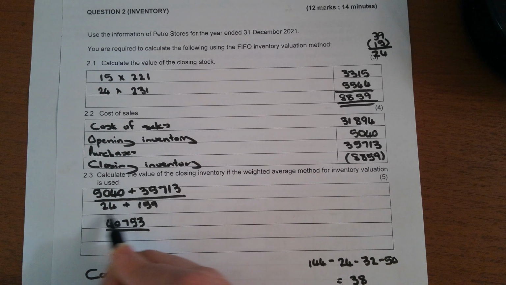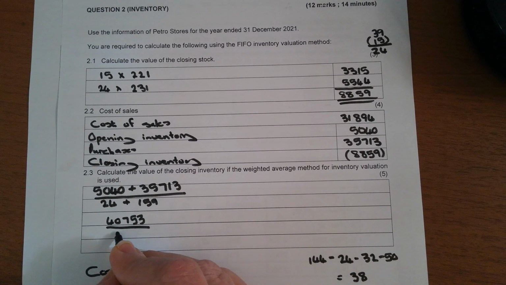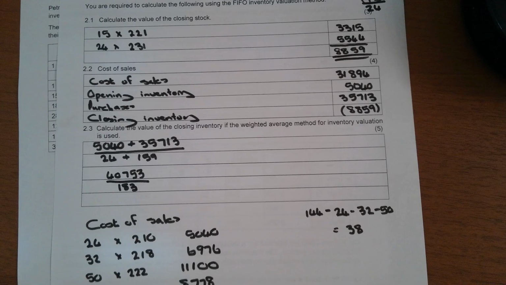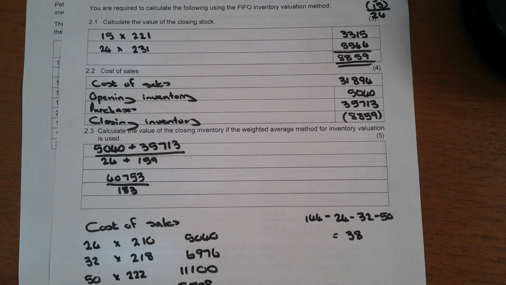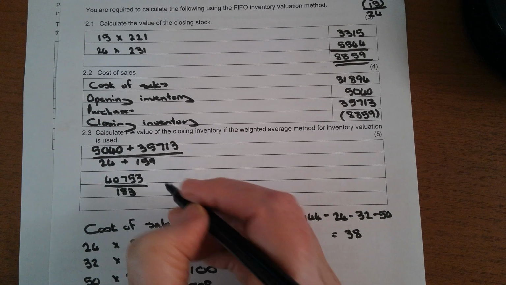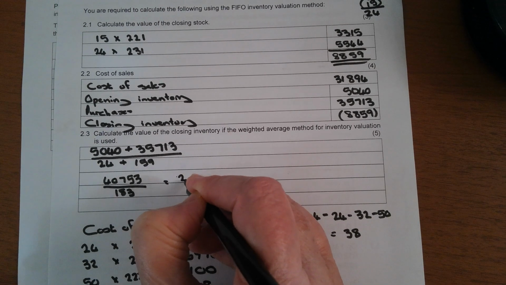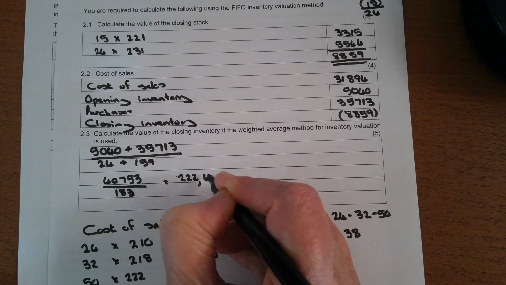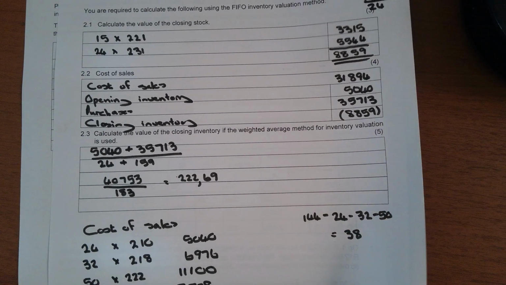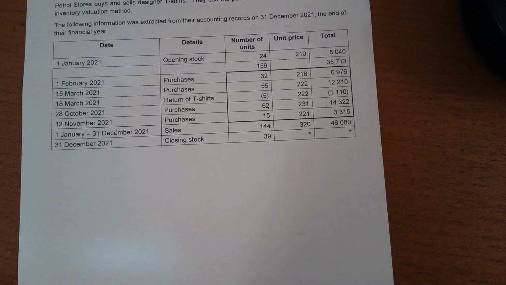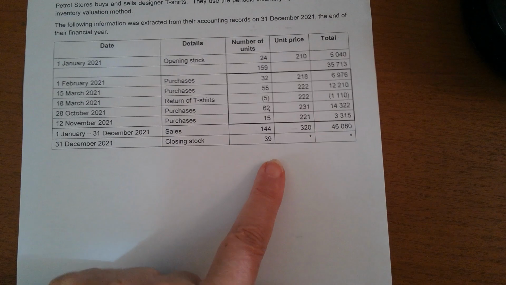The total number of units that we purchased was 183. Okay, when I work out this average price, I will get 222.69 for one item. Okay, our closing inventory is 39.